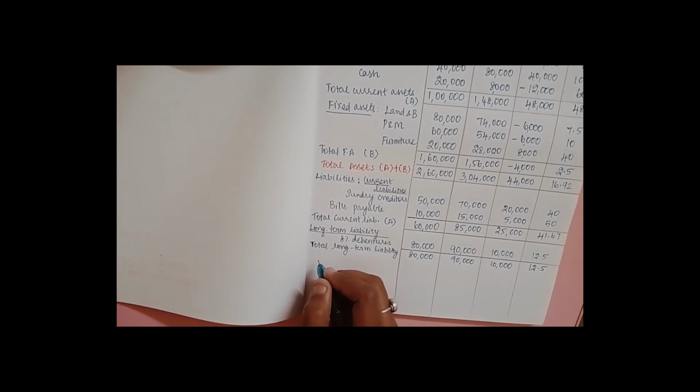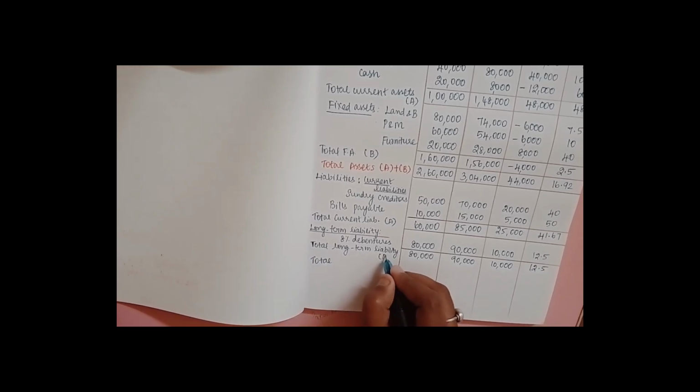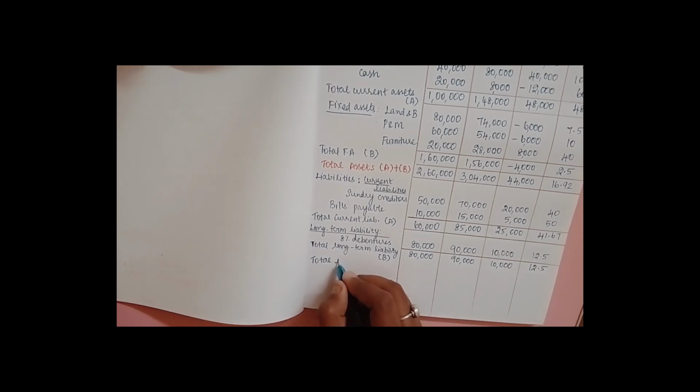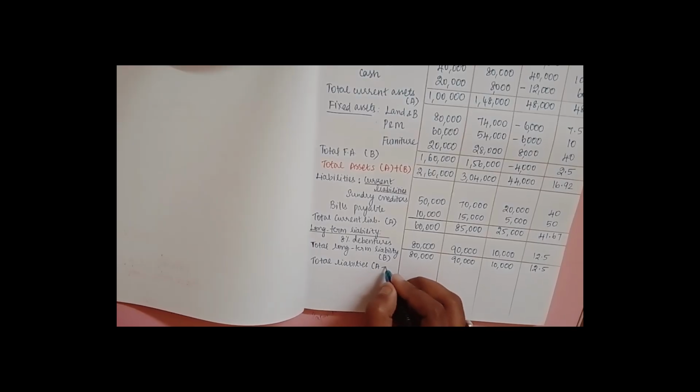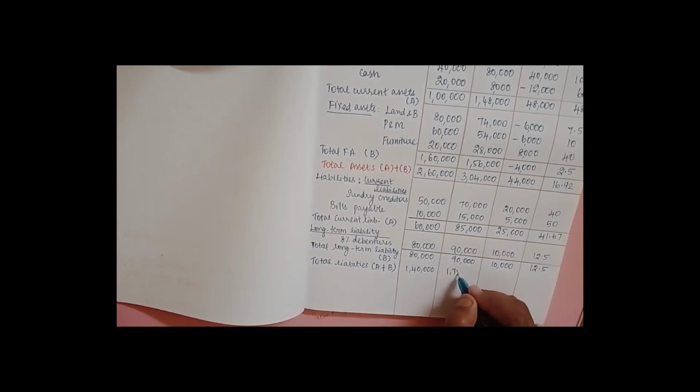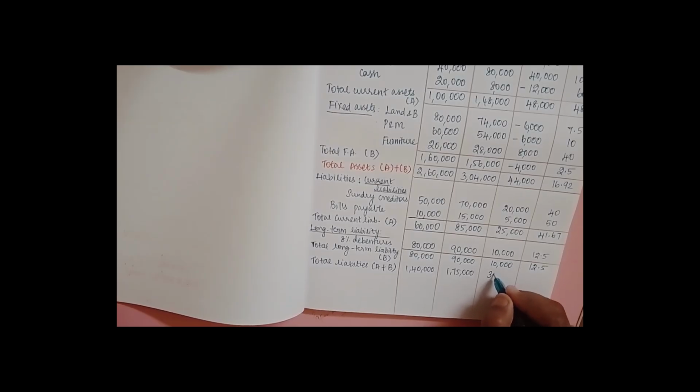Let's keep this as B. Now let's total the liabilities, which is A plus B. That is 60,000 plus 80,000, which is 1,40,000, and 1,75,000. So there is an increase of 35,000 and this is your 25%.